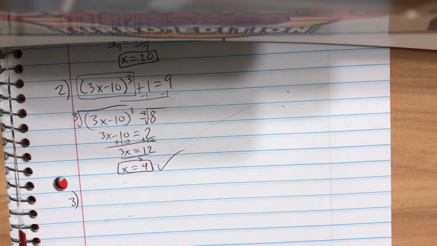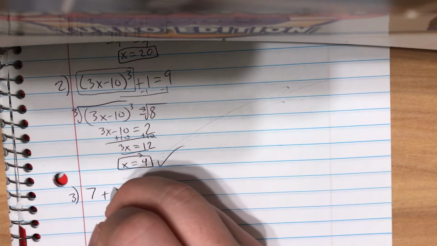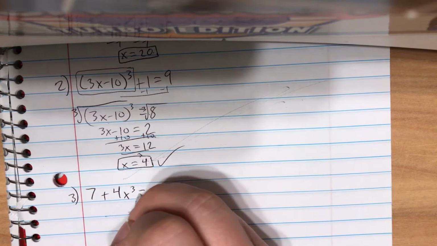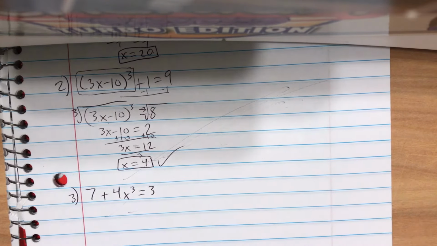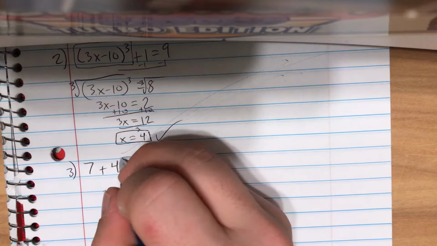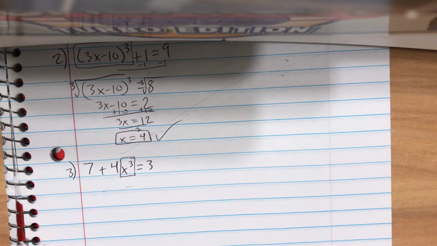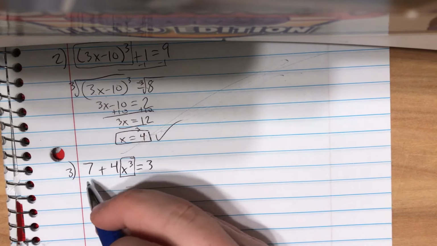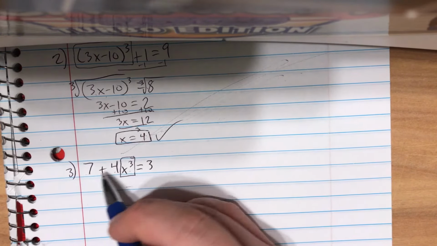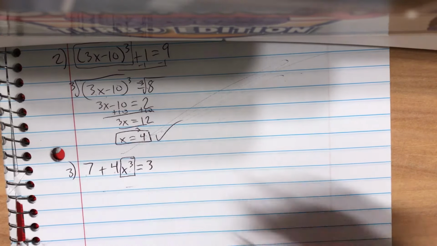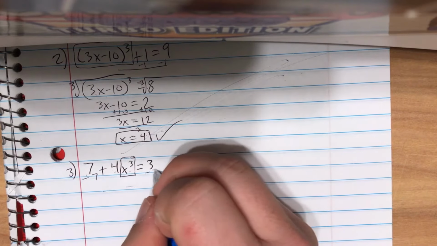Number 3, 7 plus 4x cubed is equal to 3. And so on this one, there's nothing in parentheses. This is my x cubed, my cubic term, and so we want to get this box by itself. And so we can't combine the 7 and the 4 because the 4 is being multiplied. The 7 is being added, so don't make this 11. We're going to start by subtracting 7.